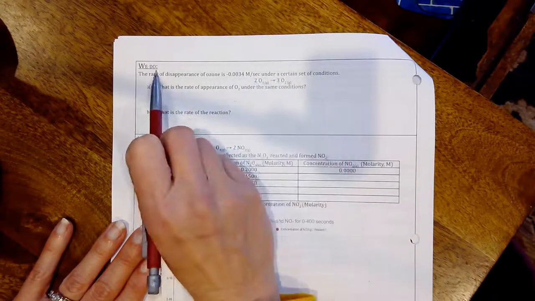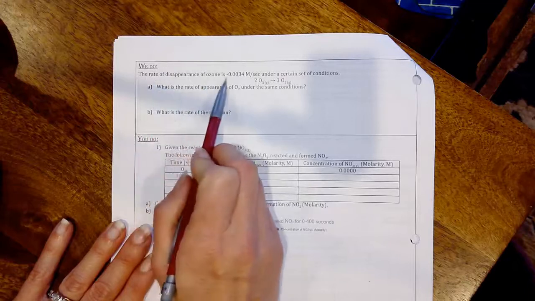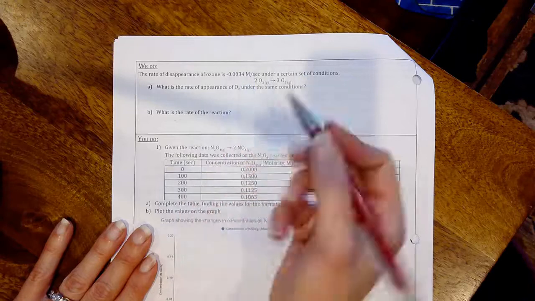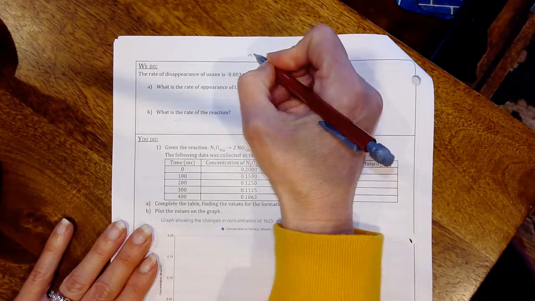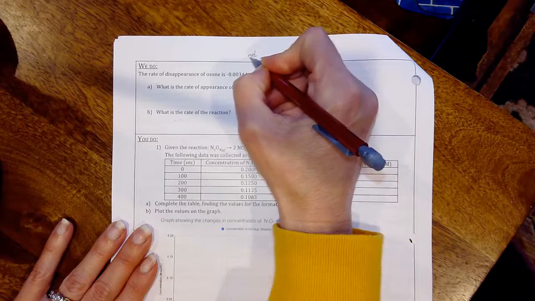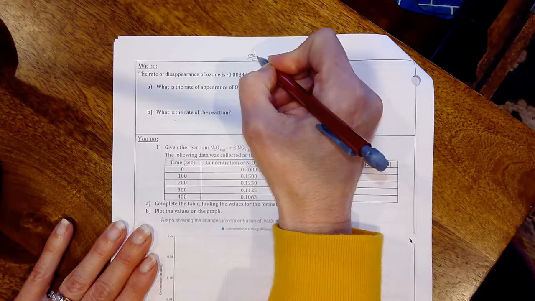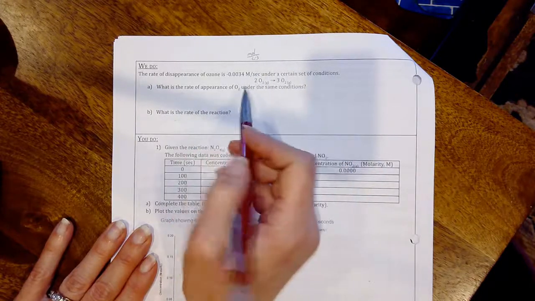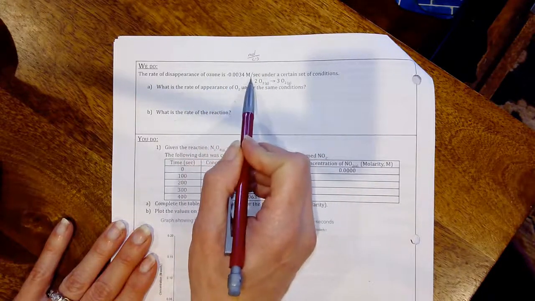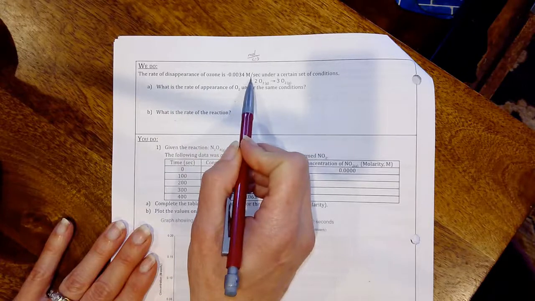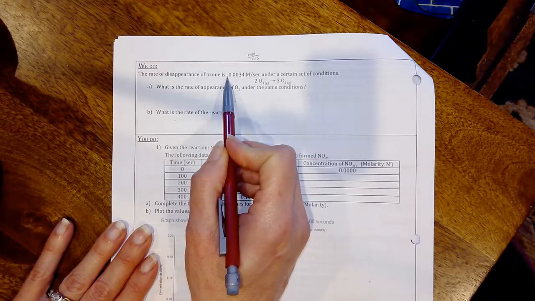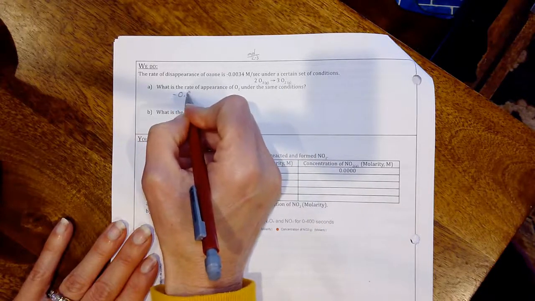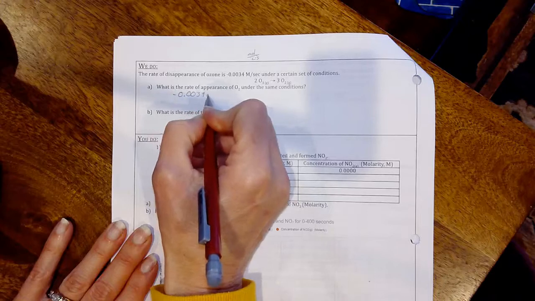So we're going to start with this one that says the rate of disappearance of ozone is negative 0.0034 molar per second. Remember that molar per second is moles per liter per second, because it tells us that this is the rate of disappearance of ozone, and that's why it's a negative number, because it's disappearing. So we're going to go ahead and take that number that is the disappearance of ozone, and that's moles of ozone.